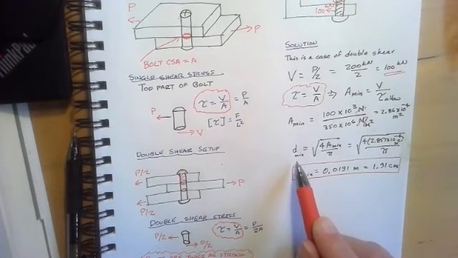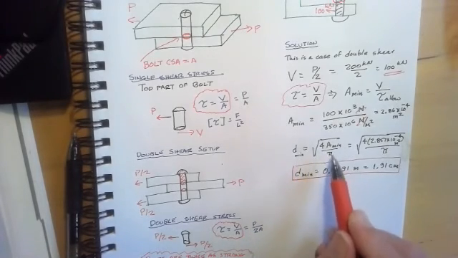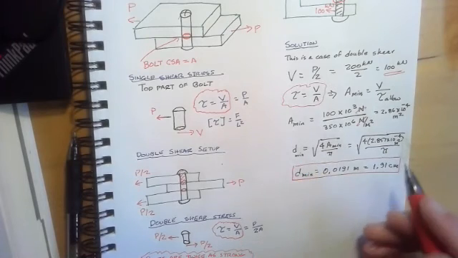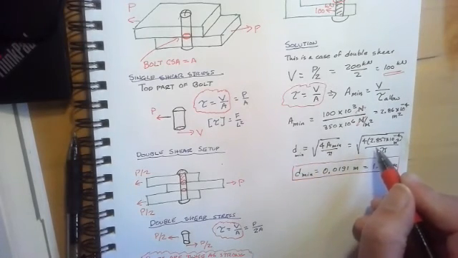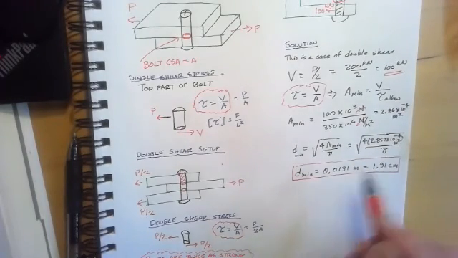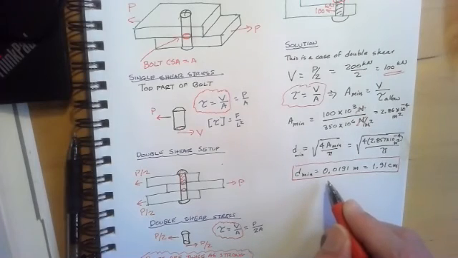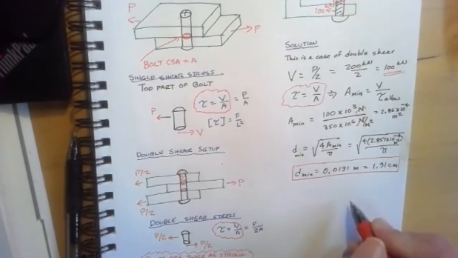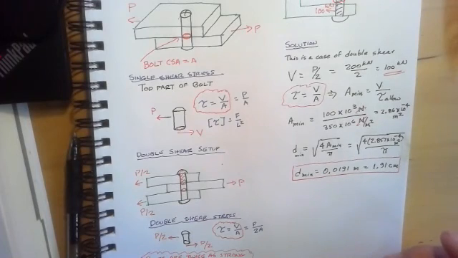So when we solve that for the minimum diameter, we end up with the minimum diameter equal to the square root of 4 times the minimum area divided by pi. And that's equal to the square root of 4 times 2.857 times 10 to the negative fourth square meters divided by pi, the same result that we had there. And the minimum diameter would be 0.0191 meters, or 1.91 centimeters.